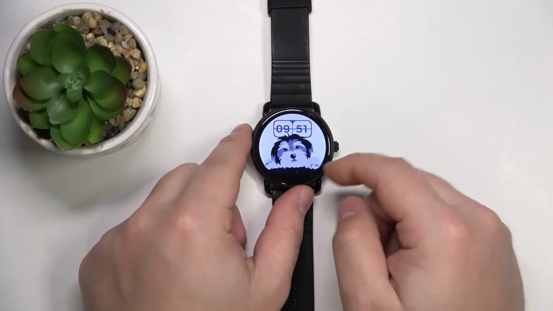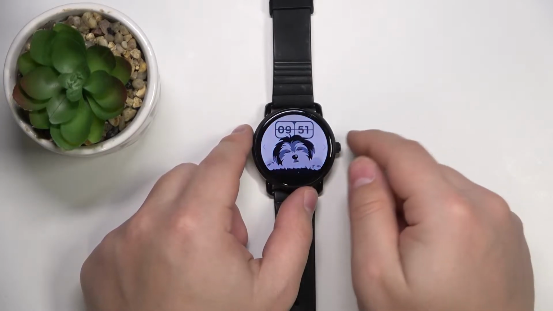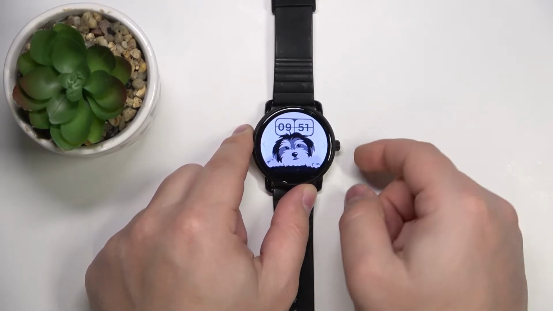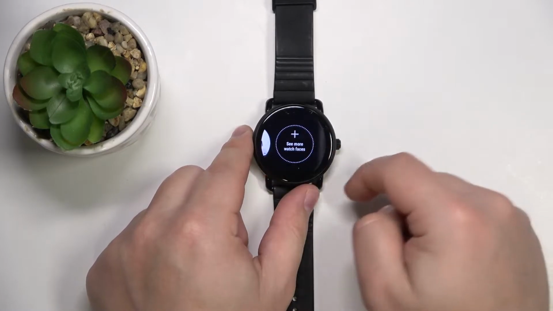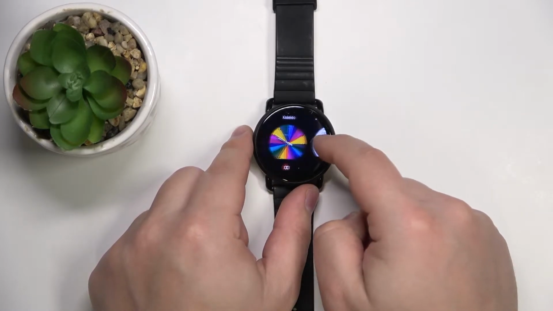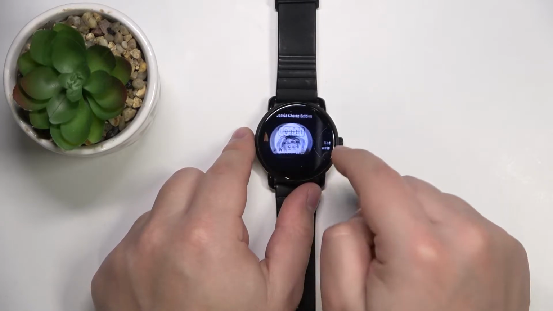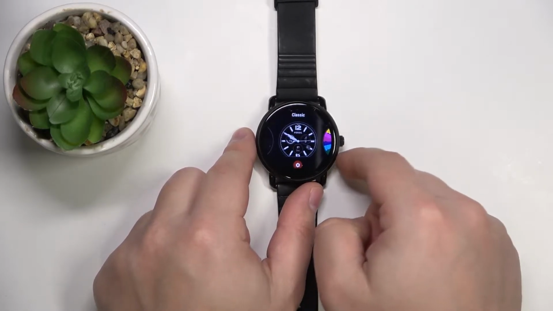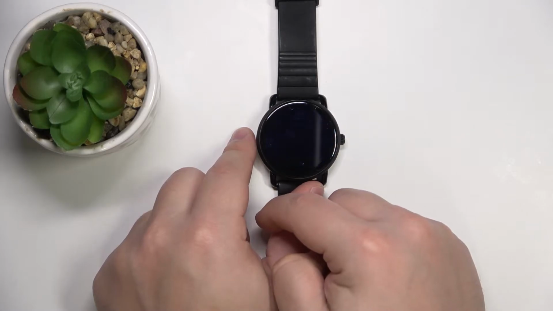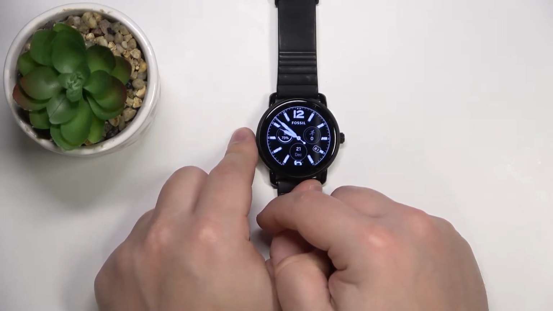Once you wake up the screen, swipe left on the screen, on the home screen, on the current watch face. Just swipe left on it to open the watch face menu. And here you can swipe left and right to scroll through the list of watch faces, find the watch face you like to use, and tap on it to select it and apply it on your watch, like this.